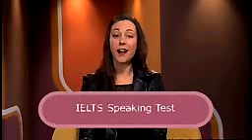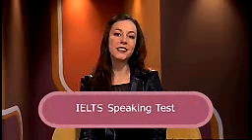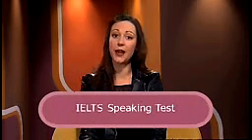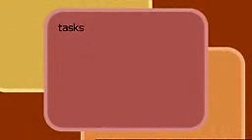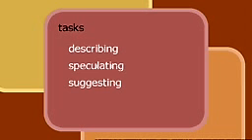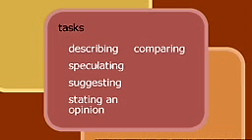In part 3 of the IELTS speaking test, you'll be discussing something linked to the topic you spoke about earlier in the interview. Let's focus on the features of a good response to part 3. You'll be expected to use more complex language because of the diverse tasks. You could be describing something, speculating, suggesting, stating an opinion, comparing, contrasting, or explaining. Let's imagine Mark Douglas is participating in the third part of the interview.